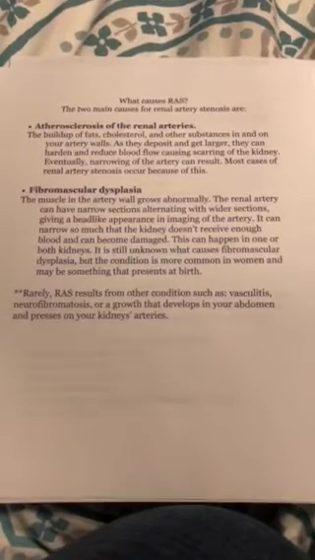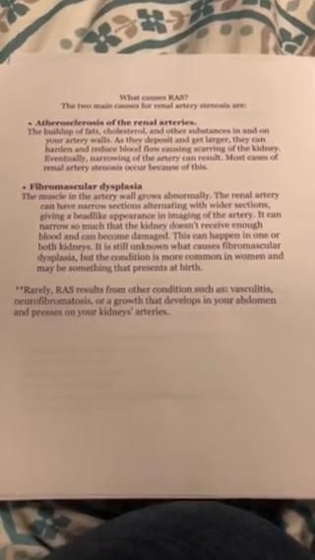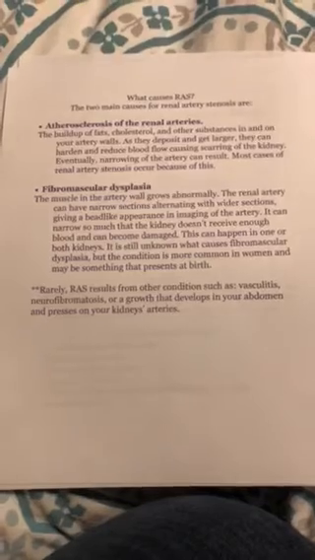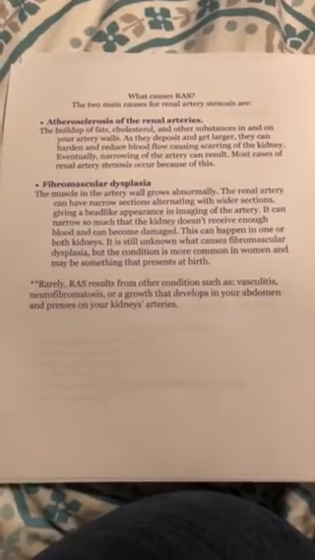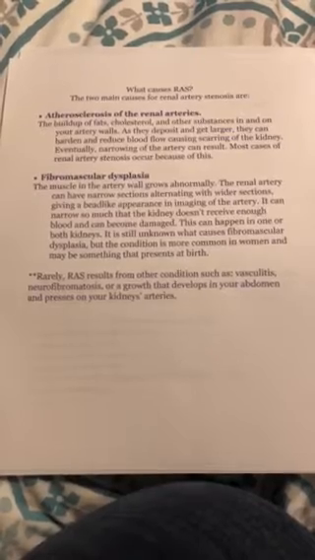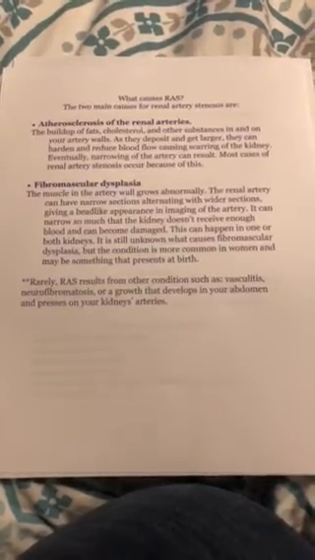It is still unknown what causes fibromuscular dysplasia, but the condition is more common in women and may be something that presents at birth. And then I added a side note that rarely RAS results from other conditions such as vasculitis, neurofibromatosis, or a growth that develops in your abdomen and presses on your kidneys' arteries.